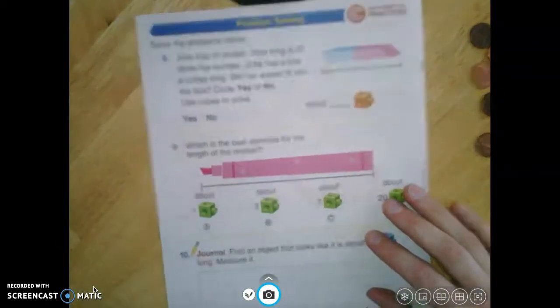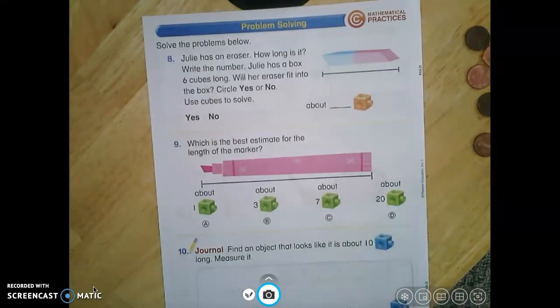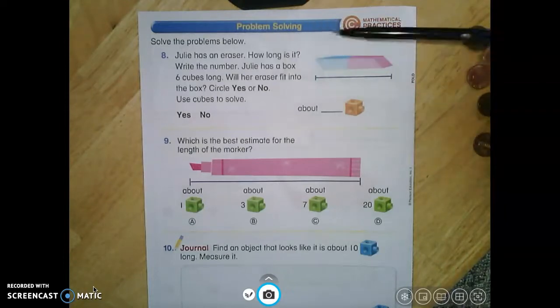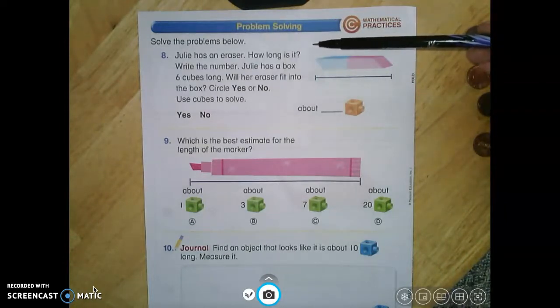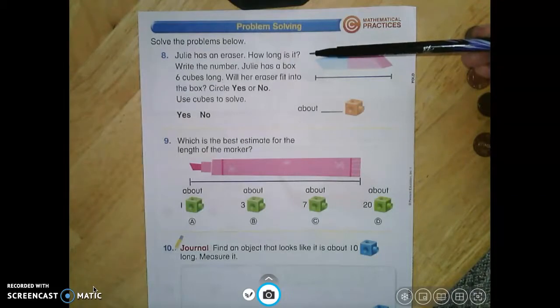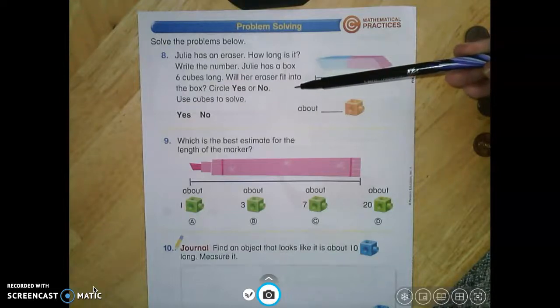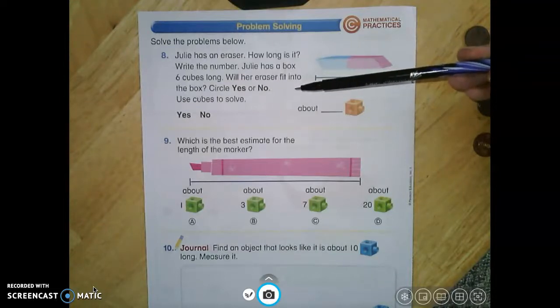I'm not going to go through that whole inside with you because I really think you can do that part on your own. You might need to pause the video to make sure that you have time to complete that, but I am going to read the back to you just to make sure that you can all follow along. If you're not ready for the back, go ahead and pause now. On the back, it says solve the problems below. Julie has an eraser. How long is it? Write the number. Julie has a box 6 cubes long. Will her eraser fit in the box? Circle yes or no. Use cubes or another measurement to help you solve.